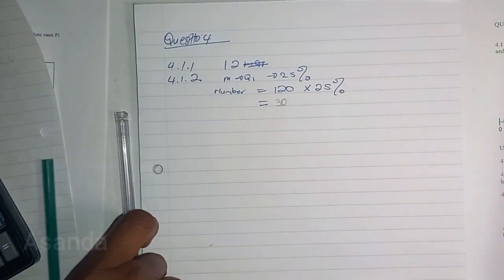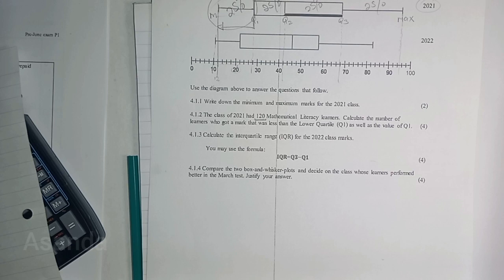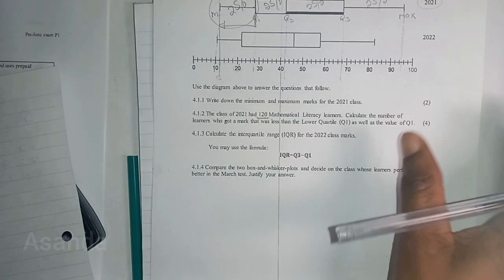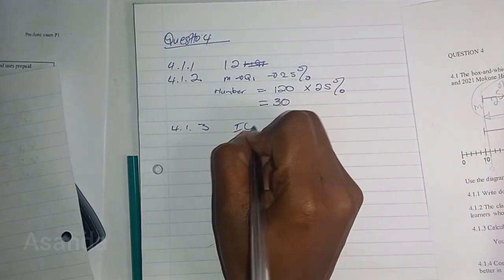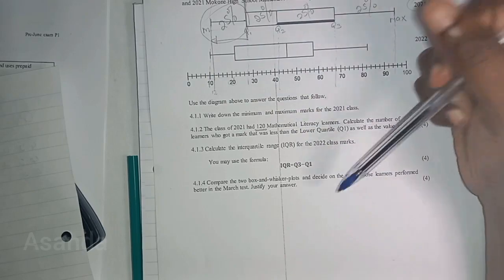Calculate the interquartile range for the 2022 class marks. You may use the formula. Interquartile range is equal to Q3 minus Q1. Do we have the Q1, Q2, Q3? Yes, we do.